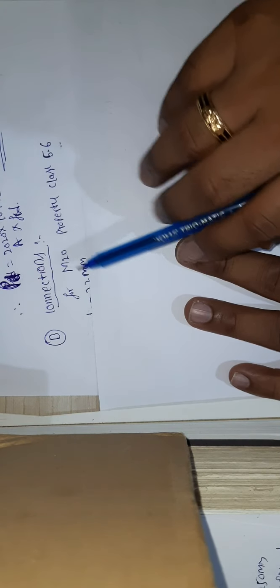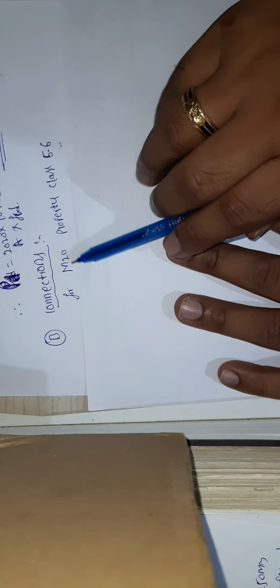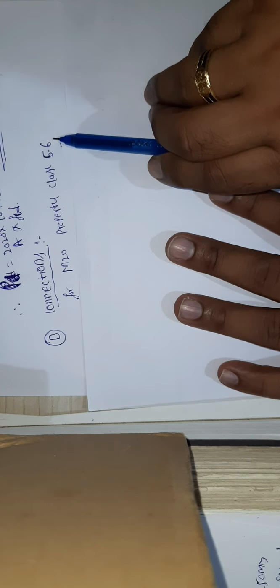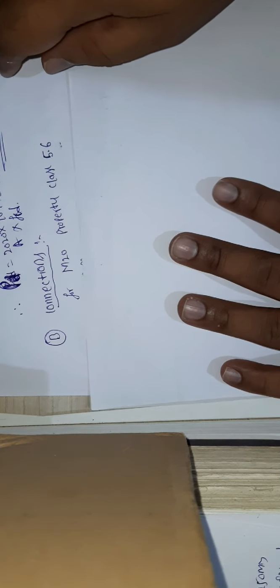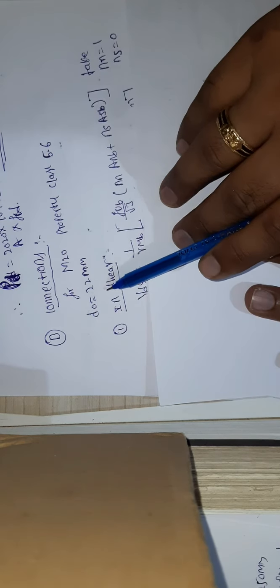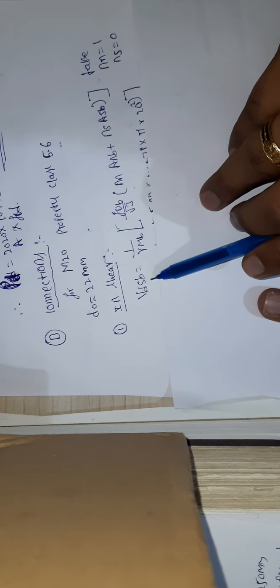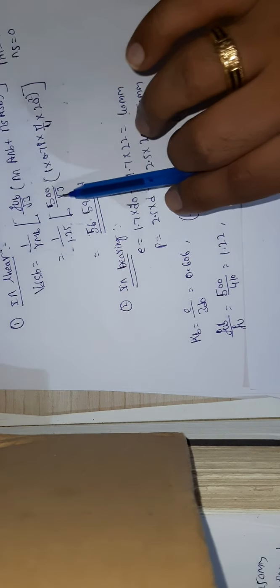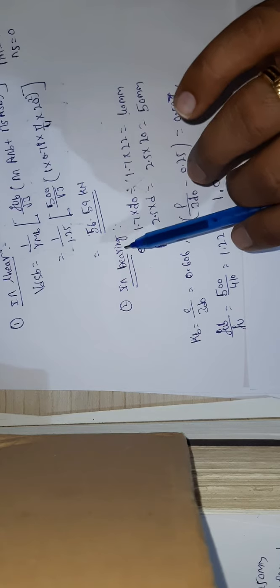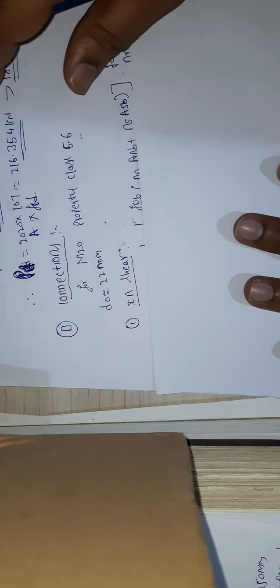I am providing bolted connections here. It is given in the problem: M20 bolt and property class 5.6. You need to calculate bolt values. First in shear, we need to calculate VDSB, the strength of the bolt in shear. Then we need to calculate the strength of the bolt in bearing. The minimum between these two values will be considered as the bolt value. Okay guys, now let us calculate VDSB.